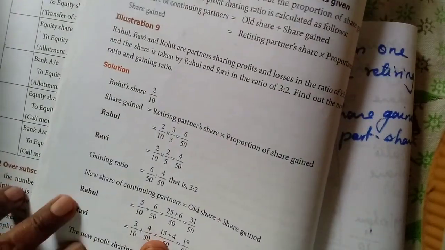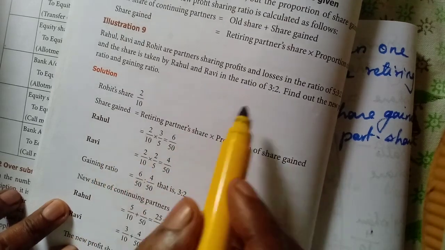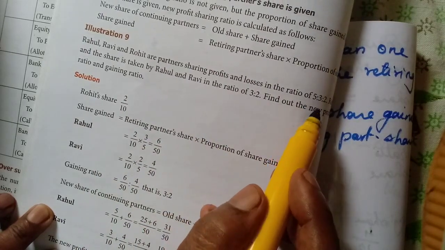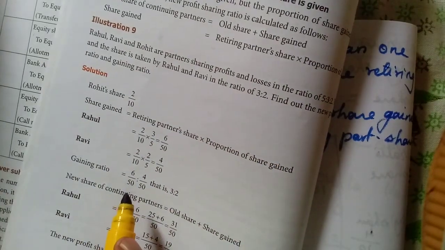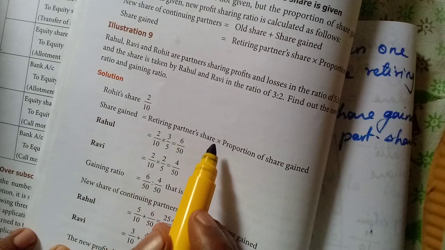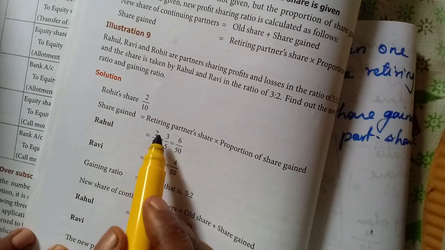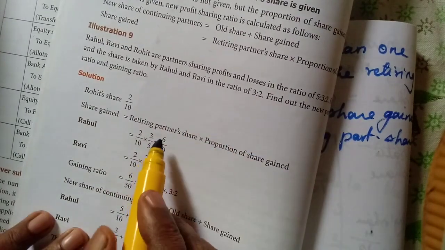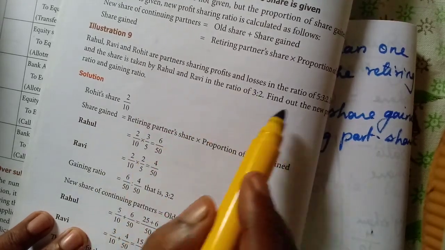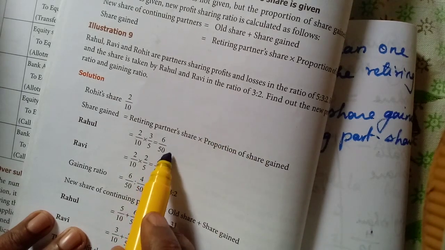Okay. How do we do it? All the partners' names we will write: Rahul, Ravi, Rohit. Then old ratio 5:3:2. Old share 5/10, 3/10, 2/10. Then share gained. The formula is given: retiring partner's share into proportion of share gained. Here for the first one, Rahul, his share, retiring partner's share. Who is retiring? Rohit, isn't it? So 2/10 into his proportion 3/5, 6/50.